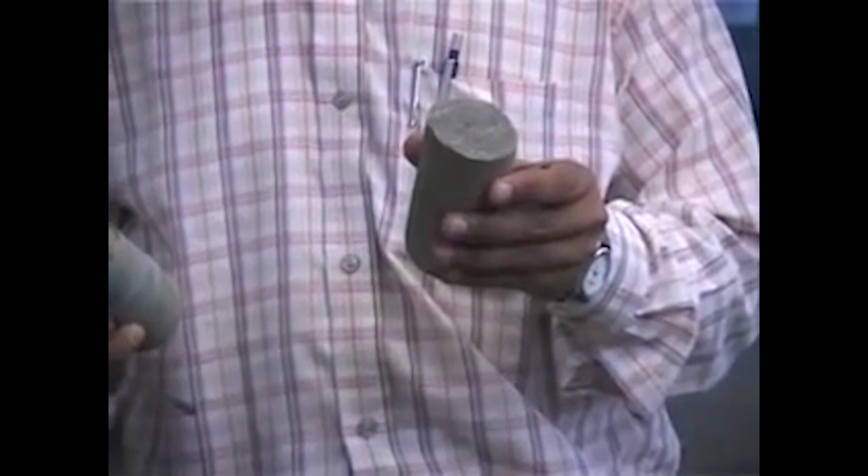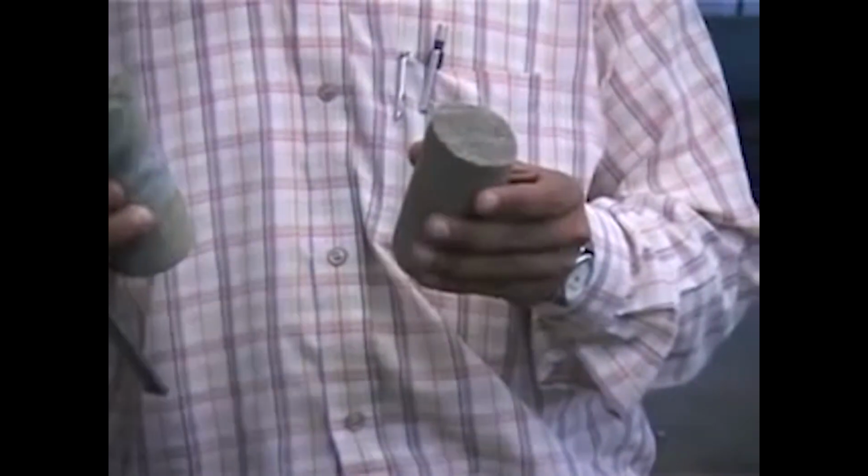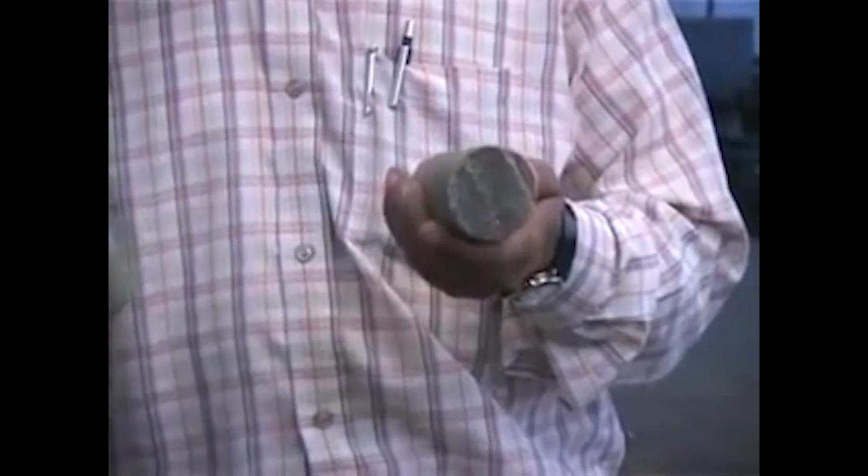What is also to be noted here is that the samples we have chosen have a length of at least 1.5 times the diameter of the specimen. That is one of the requirements of point load testing.